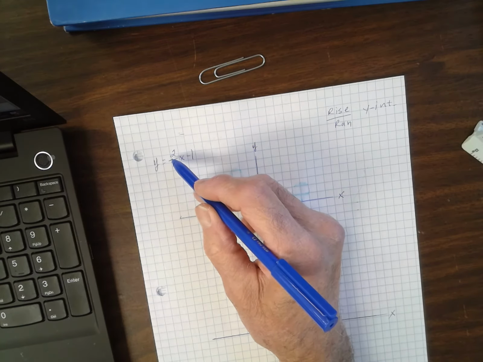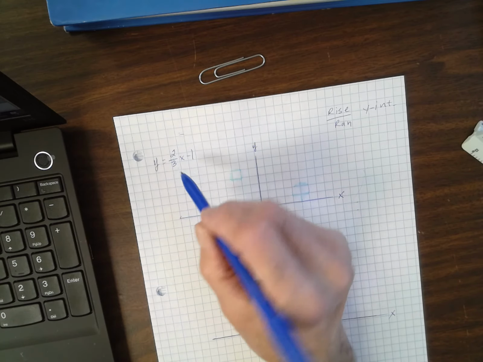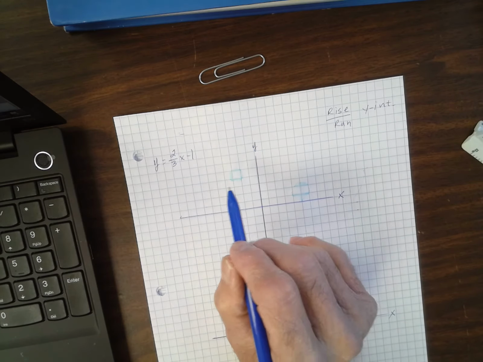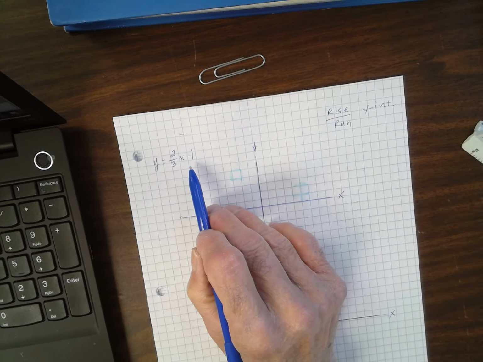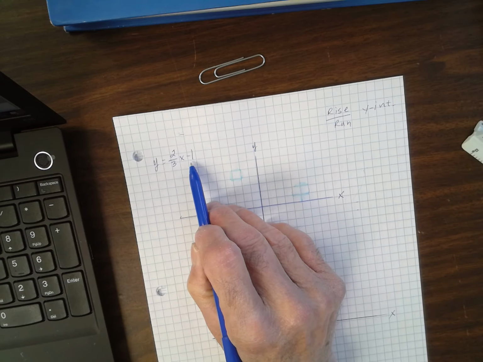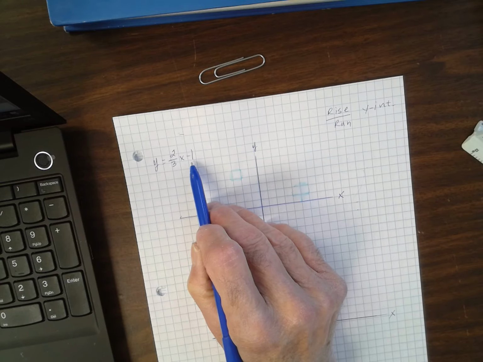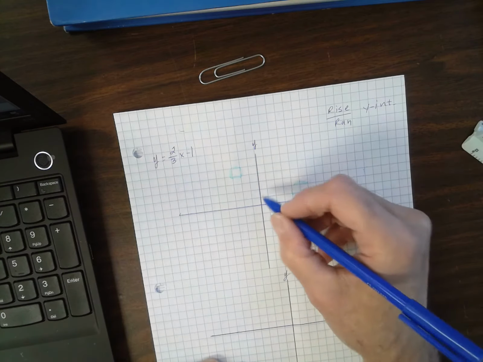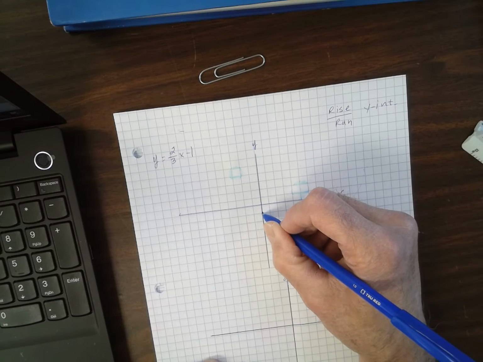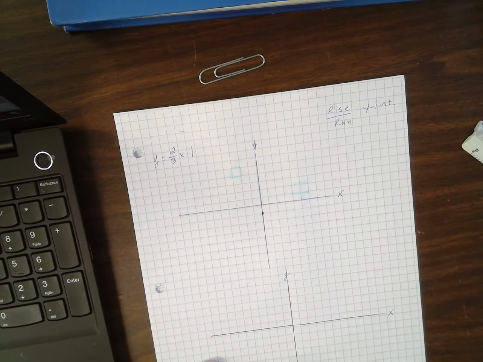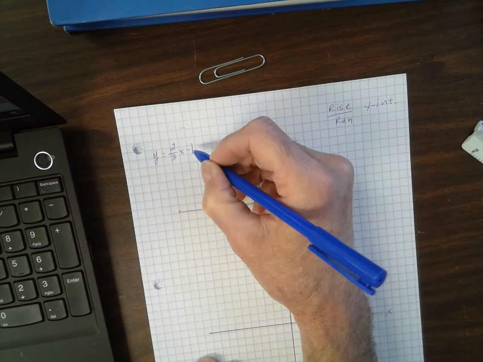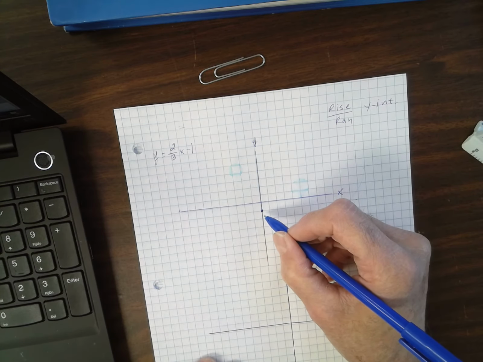We're going to rise 2. We're going to run 3. And we're going to start this slope at 0 and negative 1. So here's my 0, and here's negative 1. That's the first part. That's the y-intercept.